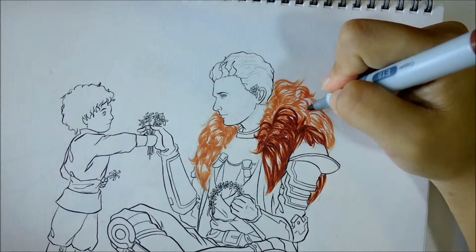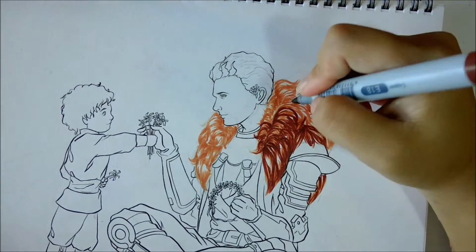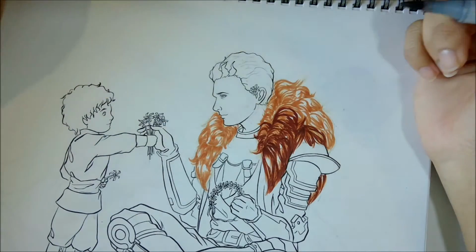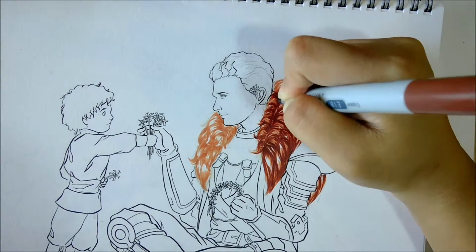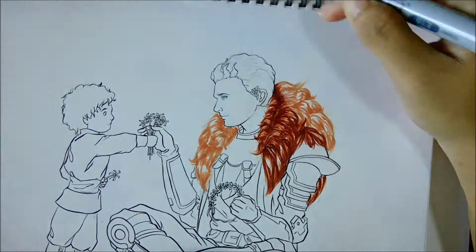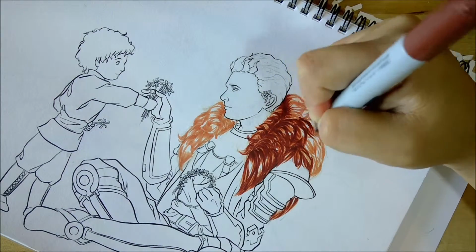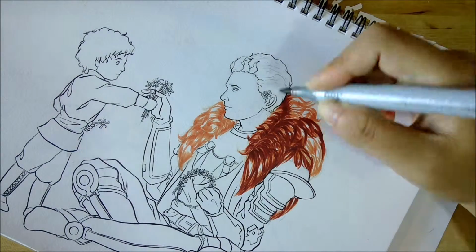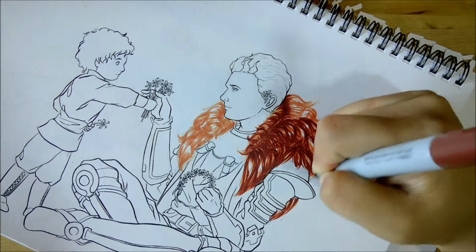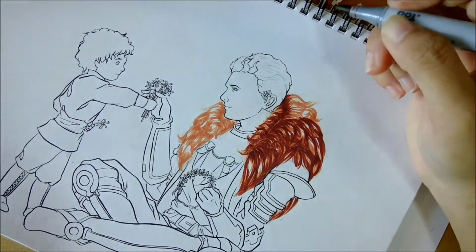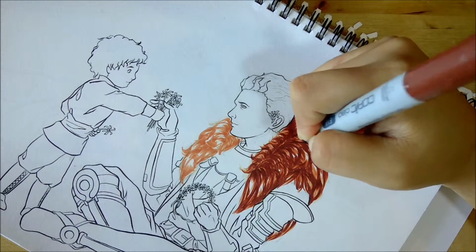Okay, I want to save some parts to be lighter, like here, wherever, because I want to do that red tone that he has. Okay, so as I'm shading, I'm basically going over the fur clumps, because God knows what animal he killed to get this fur. It's got very large clumpy fur.